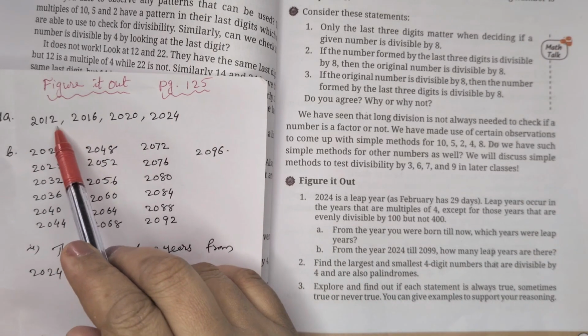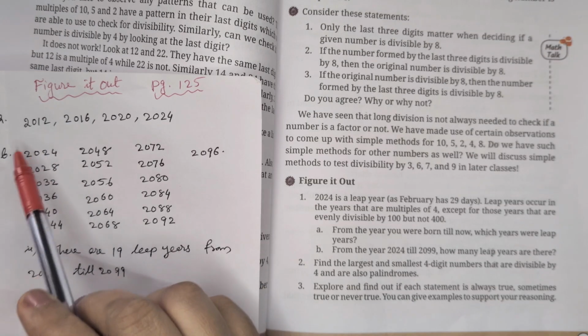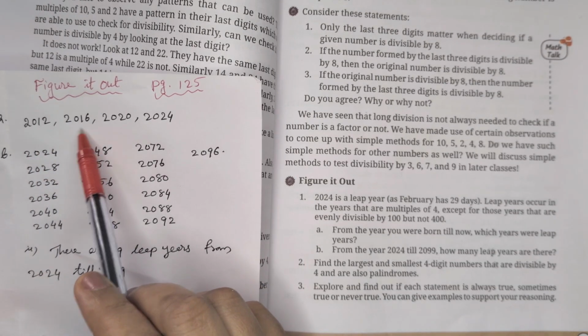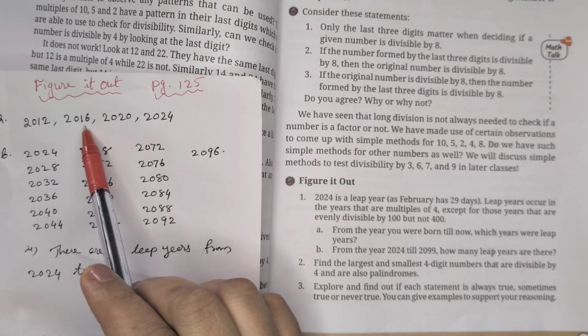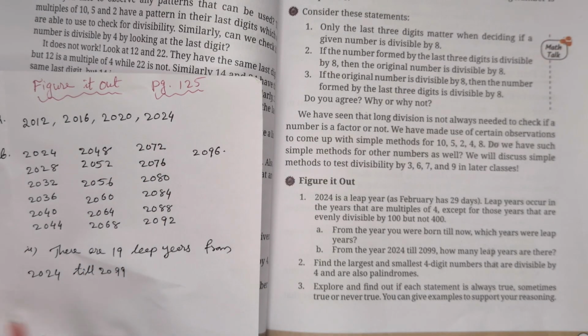We can take 2010 or 2009 if you want. Then the next leap year is 2012, then plus 4 each time: 2016, 2020, then 2024. Second part: from the year 2024 till 2099, how many leap years are there?